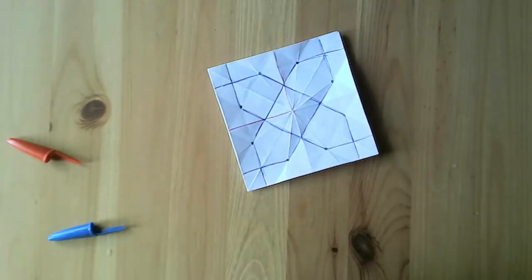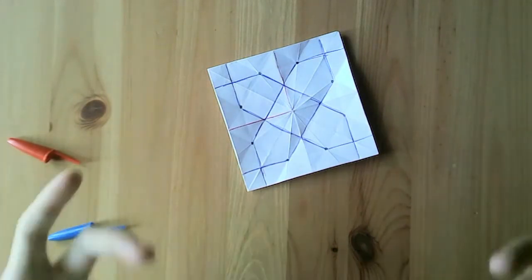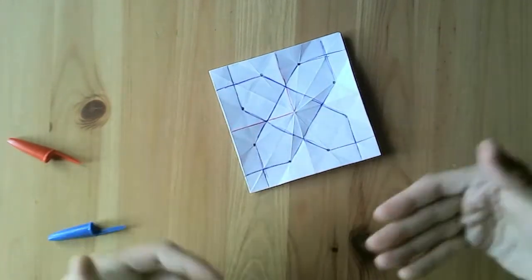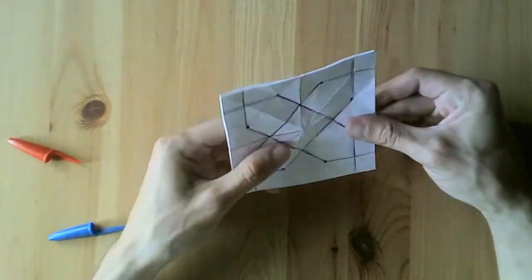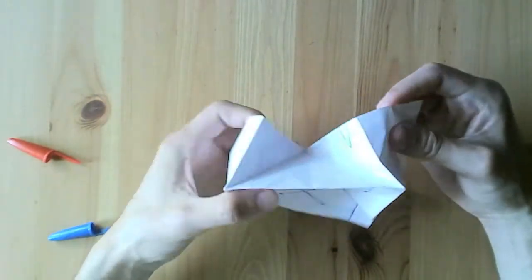Right, so now it's this pattern. When I unfold it, all the lines are going to be on all the layers that are underneath. At least that's the idea. So it's a pretty simple pattern. Let's open it up so you can appreciate how it is.